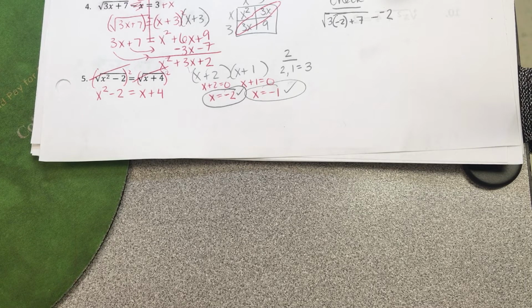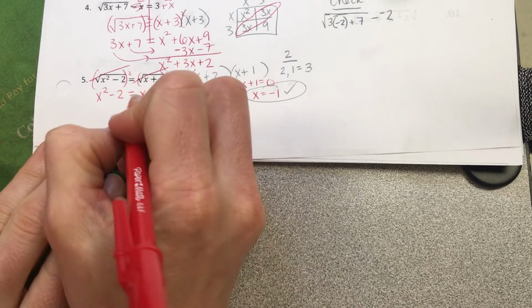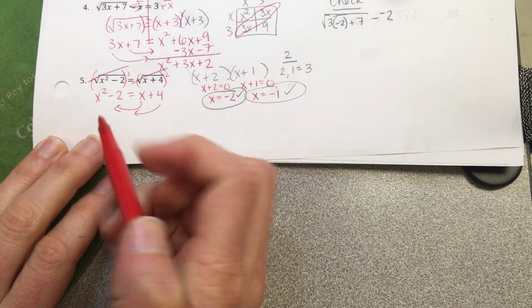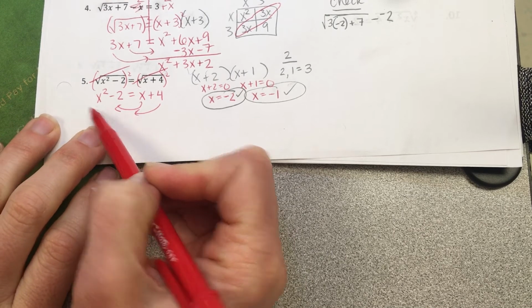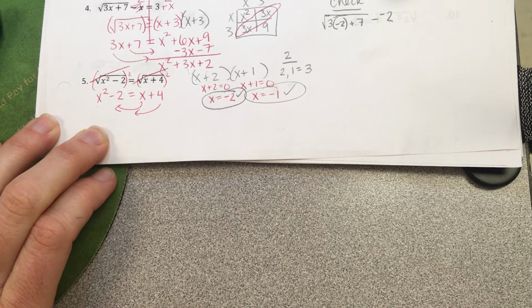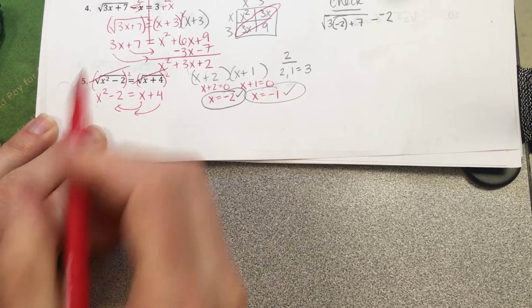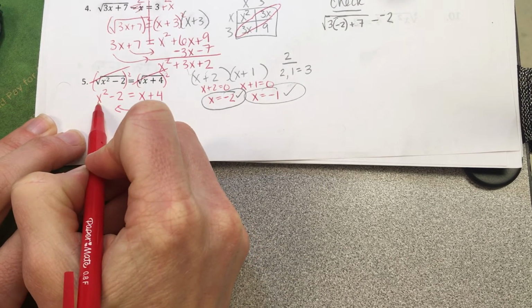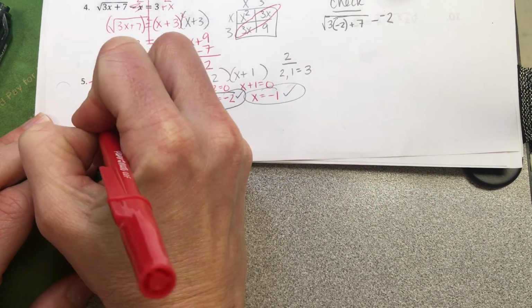How many x's do I have? 2. So I have to move everything to one side. And I always move wherever the x squared is. I kind of think about that as my magnet. It pulls everything towards it. The x squared is the popular kid. Everybody goes towards it. Okay.